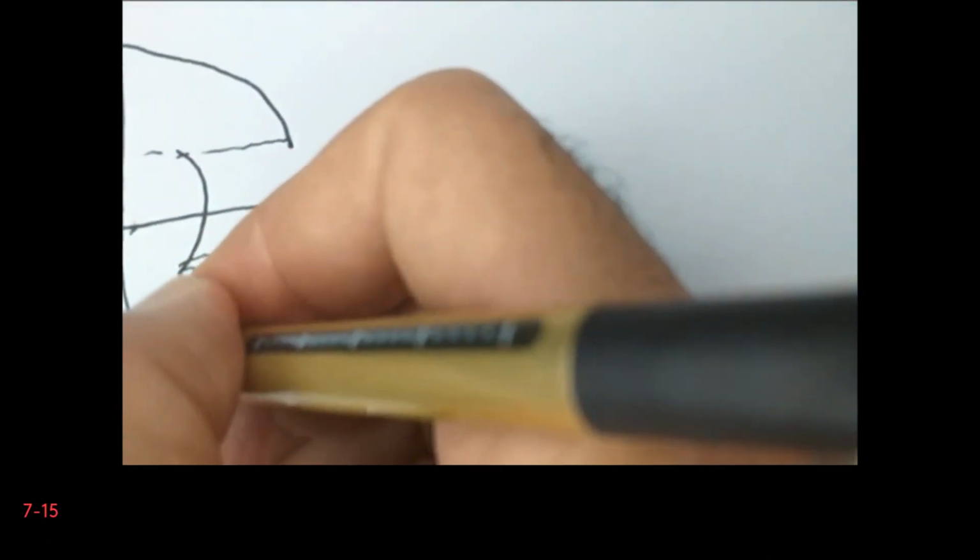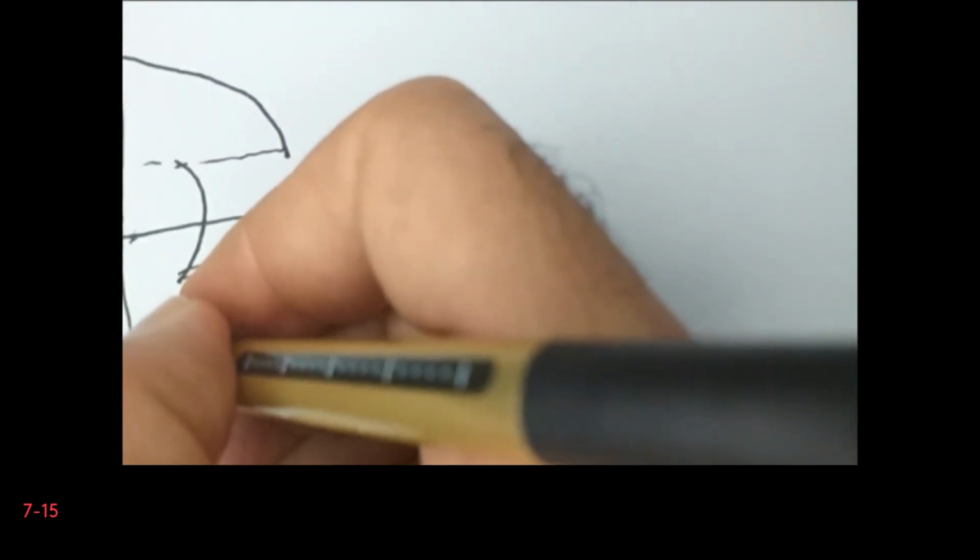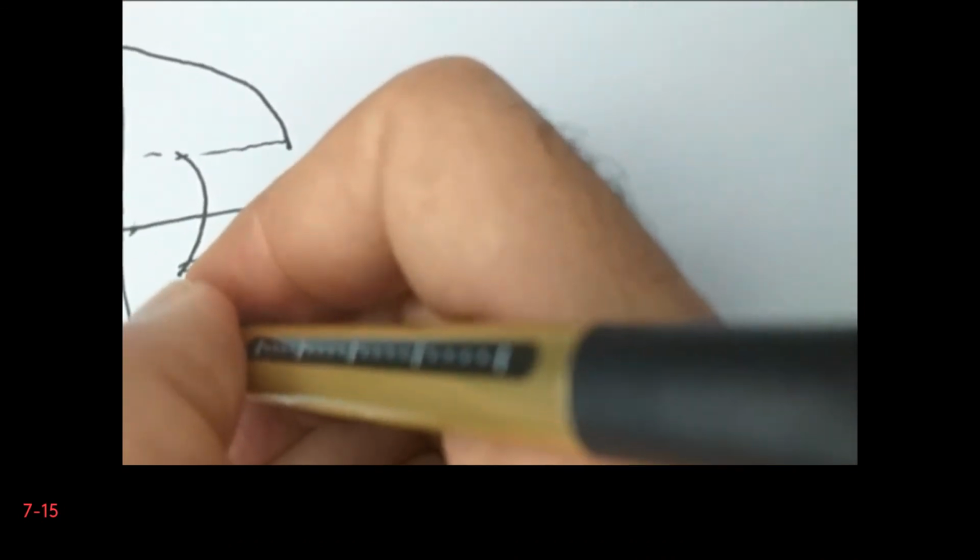So this distance is t divided by 2, and this coordinate is h plus t over 2. So this is y.